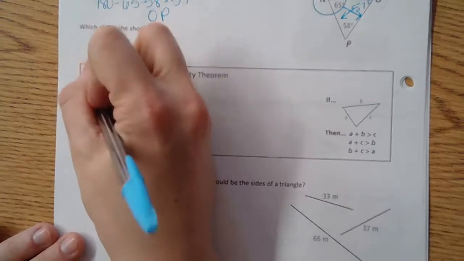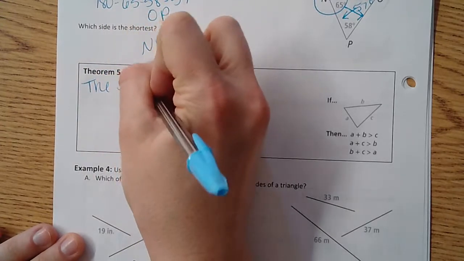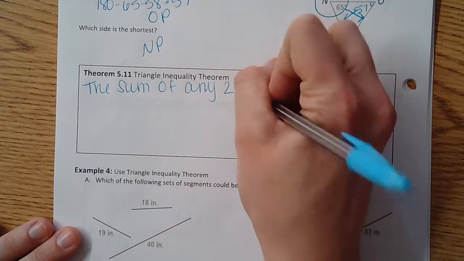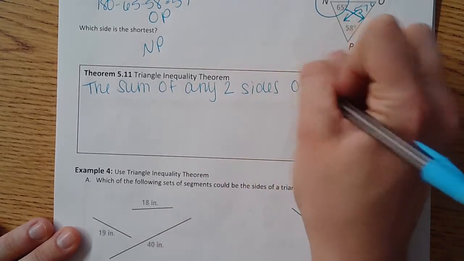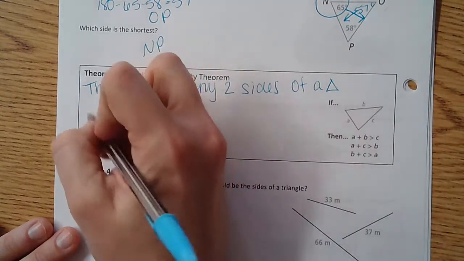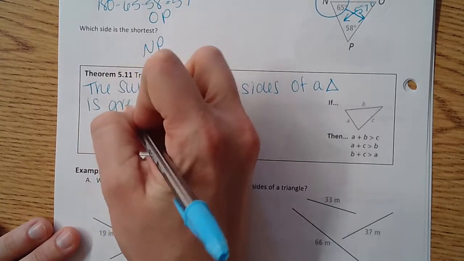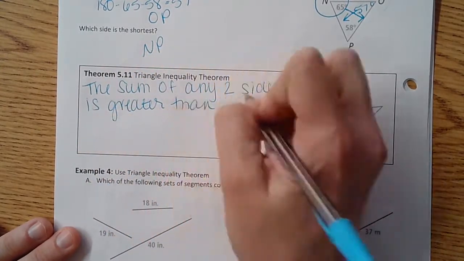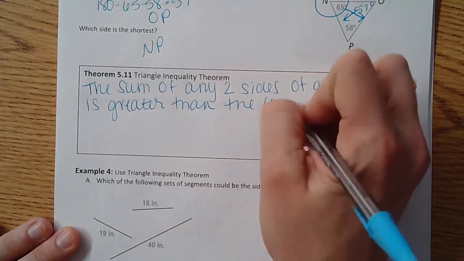Next, we get the triangle inequality theorem. This states that the sum of any two sides of a triangle is greater than the length of the third side.